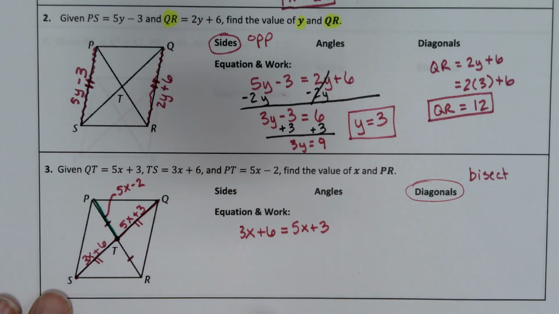Since we've done a couple of review algebra problems, I'm going to speed through this one a little bit faster. Subtract 3x from both sides, which leaves us with a 6 equal to 2x plus 3. Subtract 3 from both sides, which leaves us with 3 equal to 2x. And then to finish that one out, we're going to need to divide by 2. So that means that x is equal to 3 halves. Or if you want to write it as a decimal, 1.5.